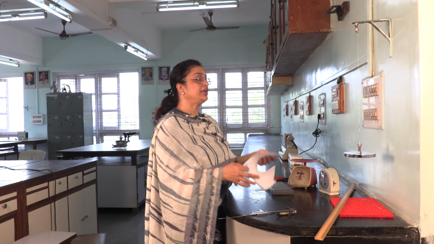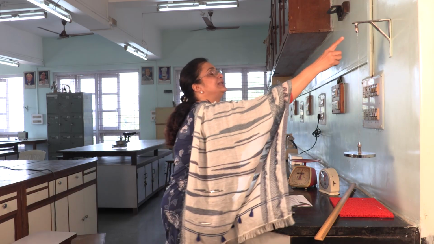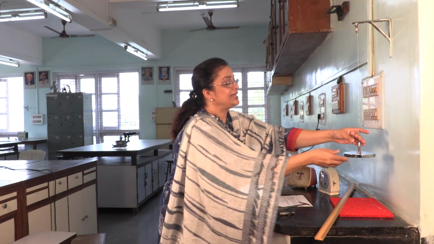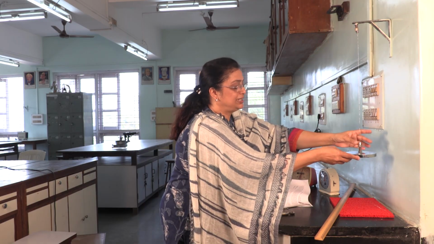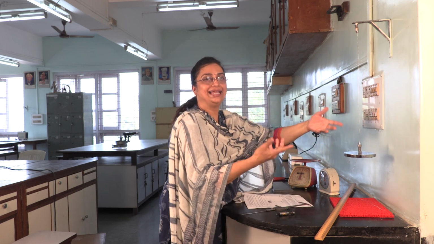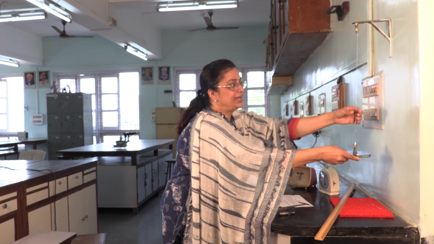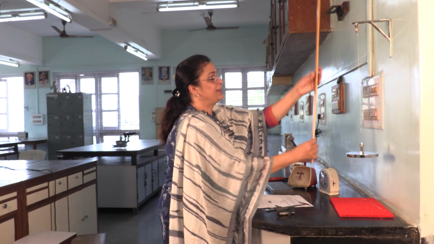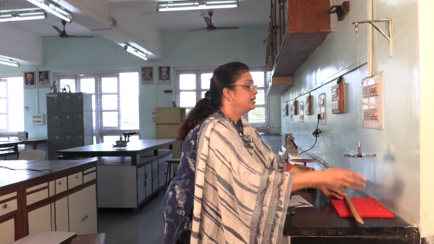Now here what we do, we start with a particular length. As I said in the beginning, this screw can be adjusted, either you can do it from here or loosen it from here. Take a particular length of the wire, suppose we start with the length 20 or 25 centimeter. Loosen this and make it 25 exactly by measuring with the scale and then tighten this screw.